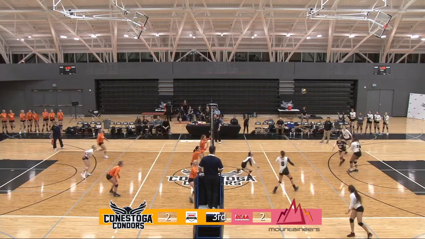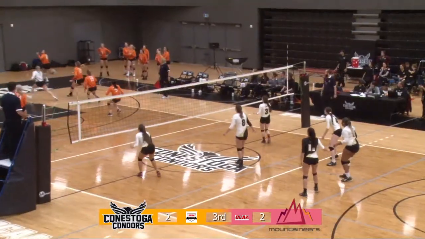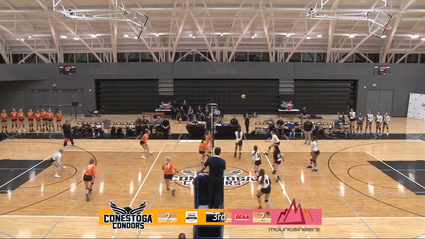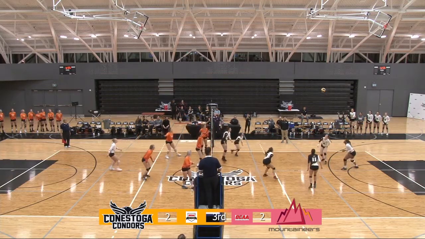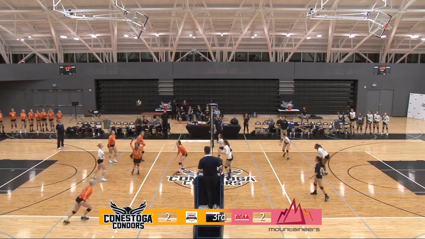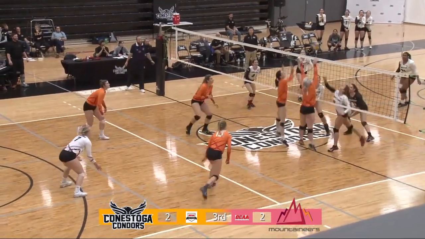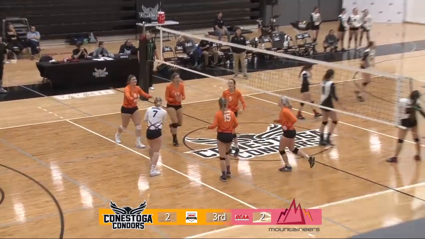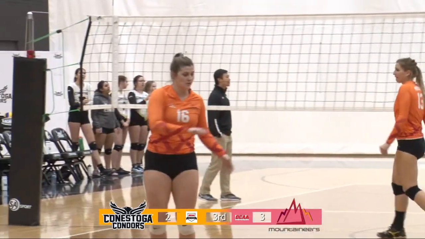Kovar with the serve again. Very strong serve from Mohawk. And the libero brings the game back into play for Mohawk. That was a crazy save from Mohawk right there. Strong spike from Tayston, but Mohawk saves it, as you see here. Oh, very strong save again. Lots of communication from Conestoga right now. And there it is, Mohawk out on top with a 3-2 lead.